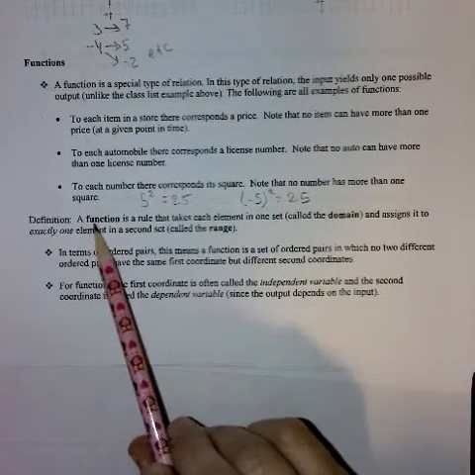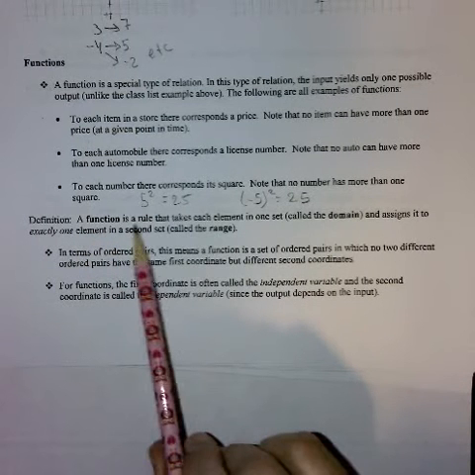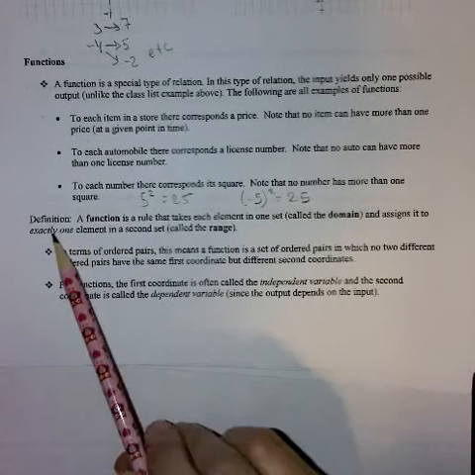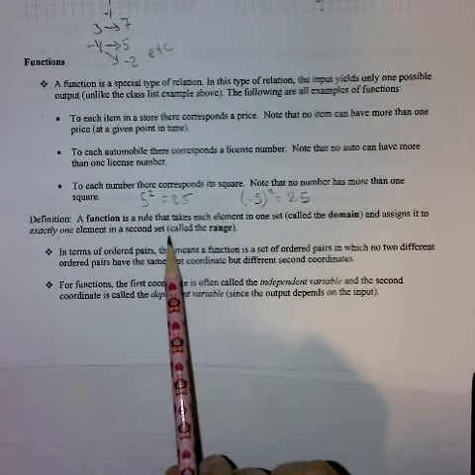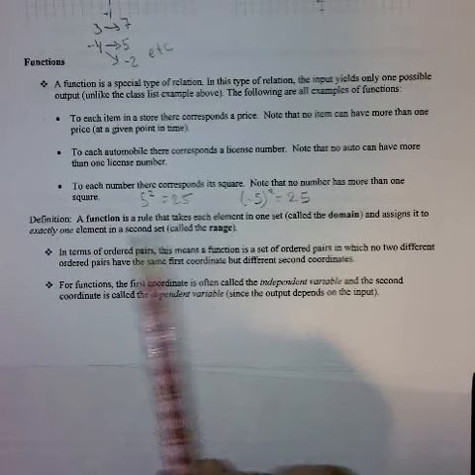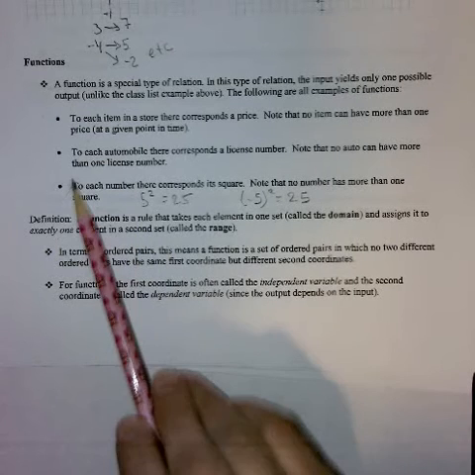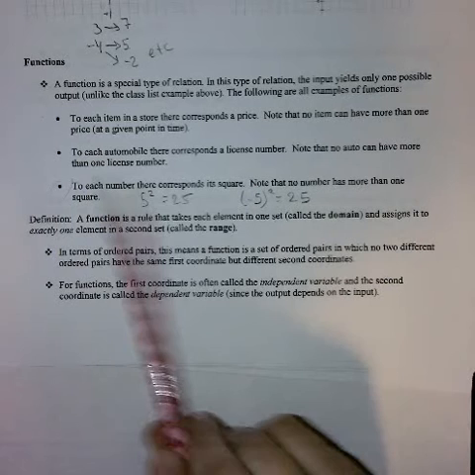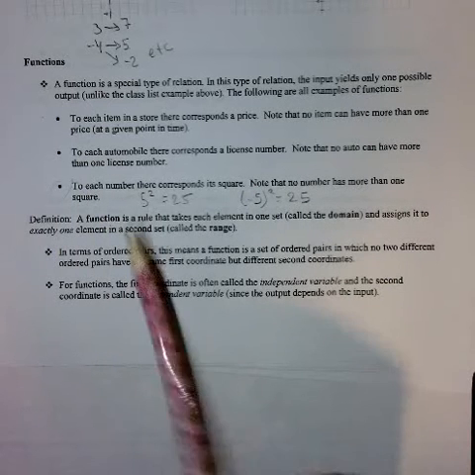All right, so here's a more formal definition. A function is a rule that takes each element in one set called the domain and assigns it to exactly one element in a second set called the range. So the rule in this example is square the number. In mathematics, we can use formulas to represent our rules.